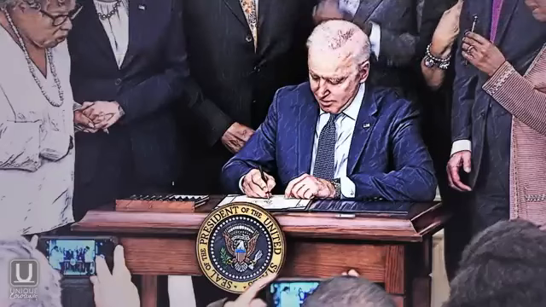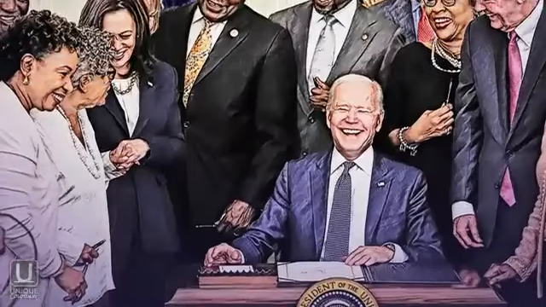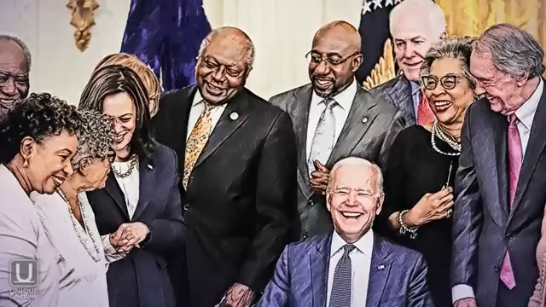On Thursday, June 17, 2021, President Joe Biden signed a congressional bill making Juneteenth a federal holiday. The event marked the 156th anniversary of the first Juneteenth. The United States has not had a new federal holiday since Martin Luther King Jr. Day in 1983.